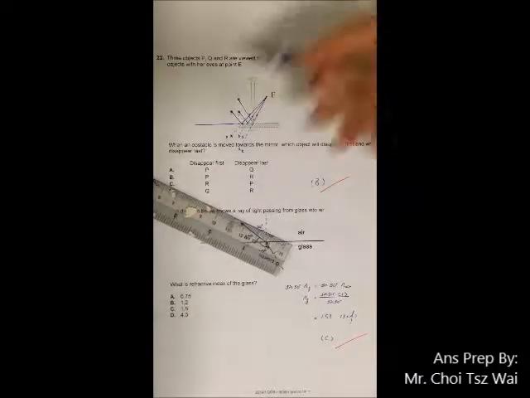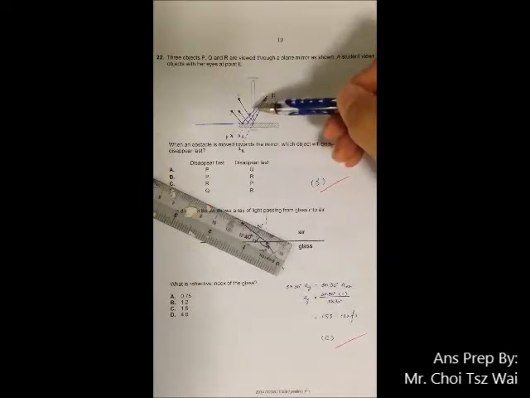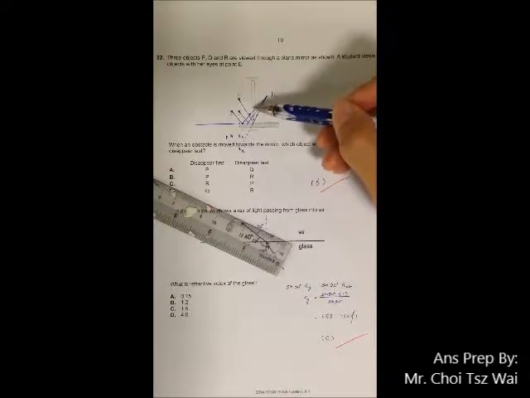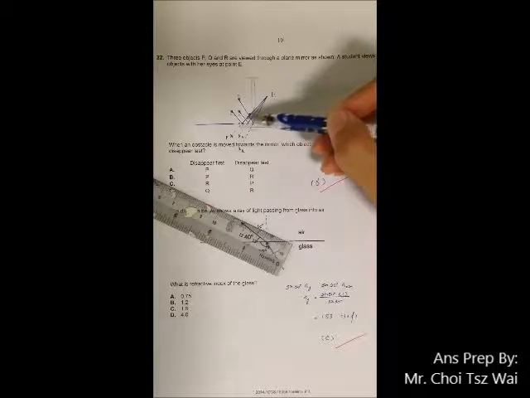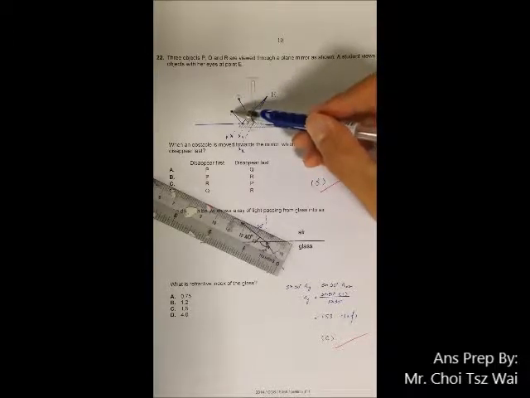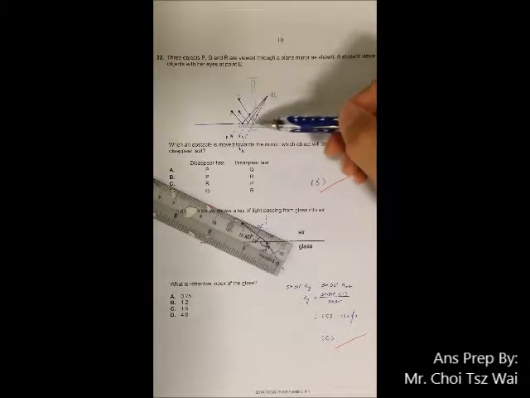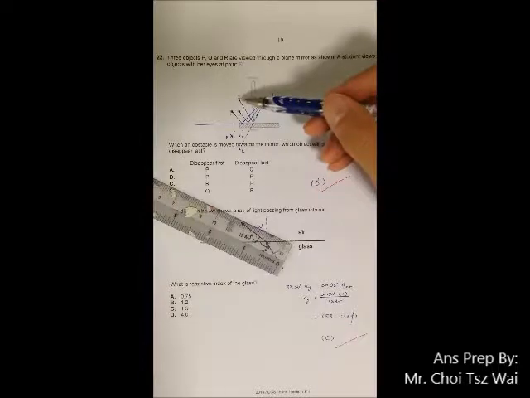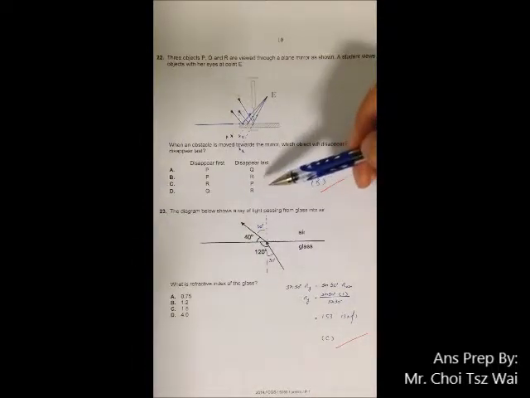So by drawing this, you will see that as this obstacle is moving down, the first light ray that is going to cut is the light ray coming from object P. So that's why object P will disappear first, and as it moves down, the last ray that is going to block is the ray from R. So that's why R will disappear last.